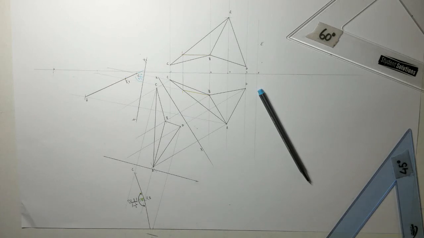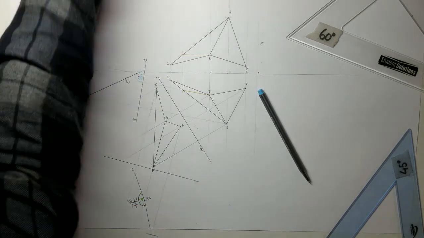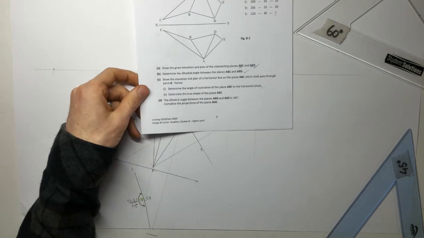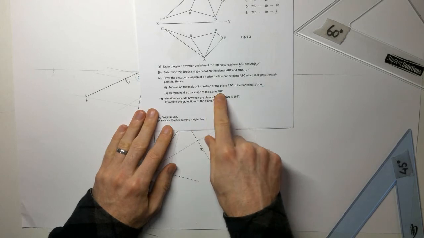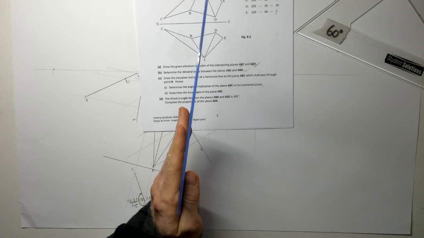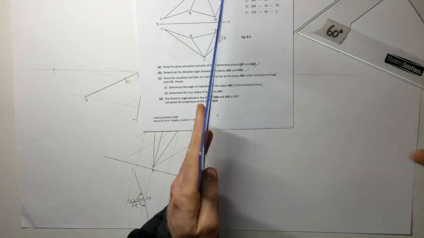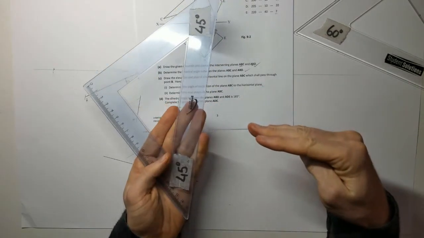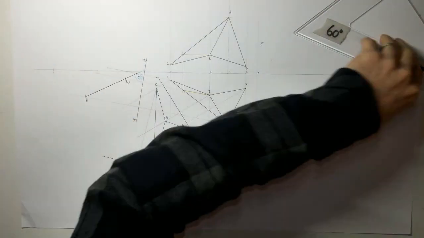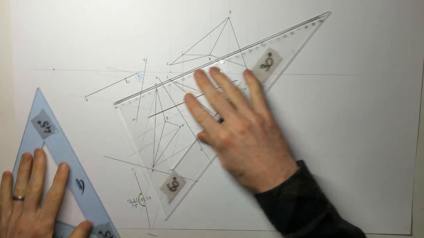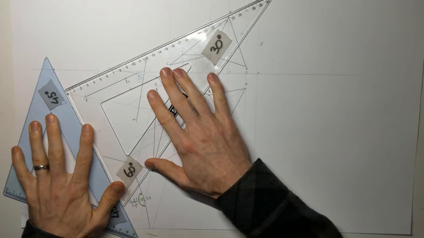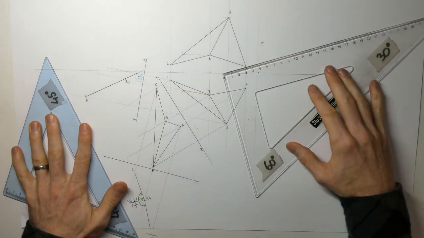Okay, so that is just the first part completed. They also want us to determine the true shape of ABC. So now that we see it as an edge view, if I look perpendicular to that edge view, I will see the true shape of that surface. So look out along here at my edge view, or at my plane. Let's go back a small bit here.